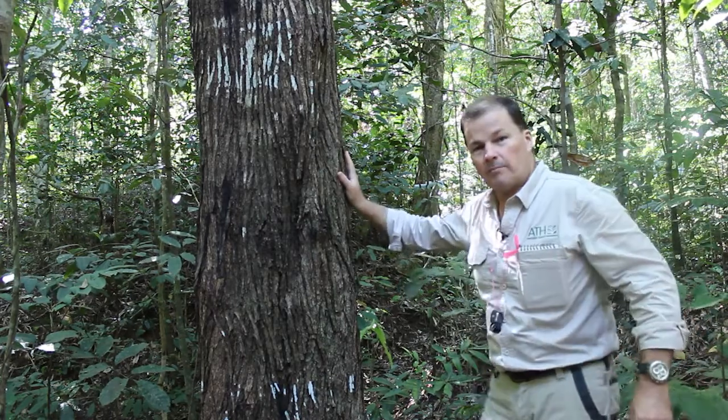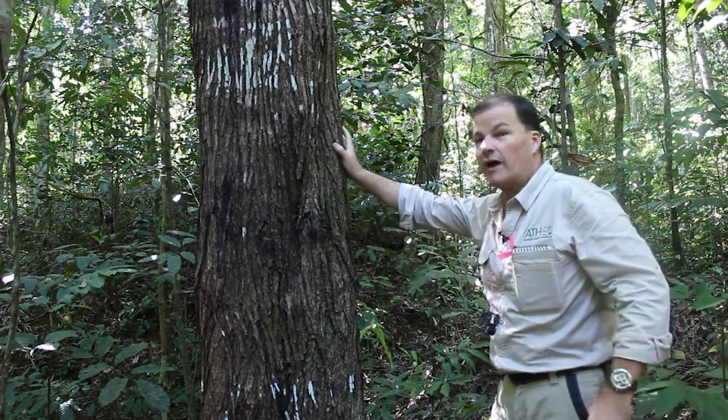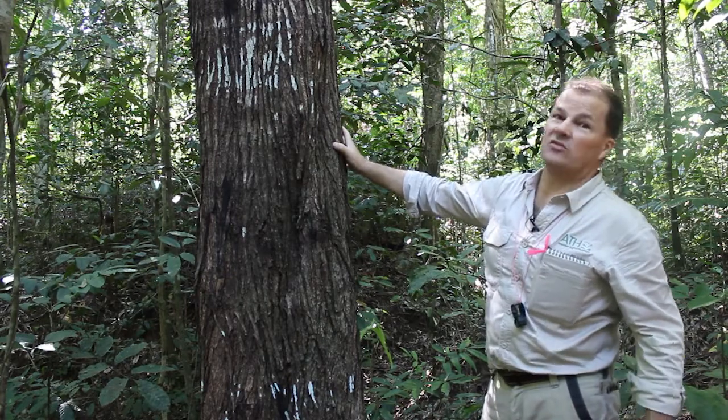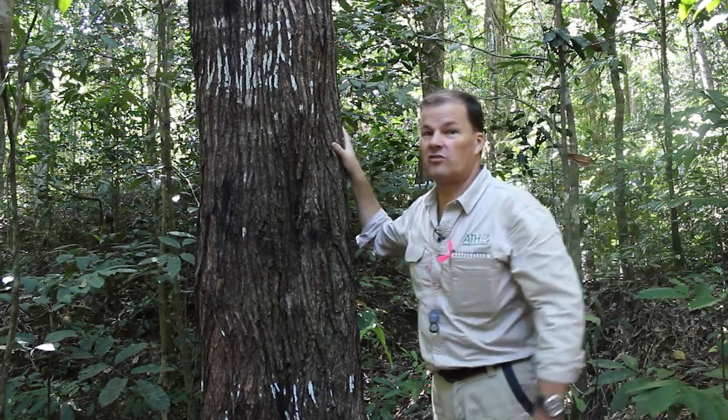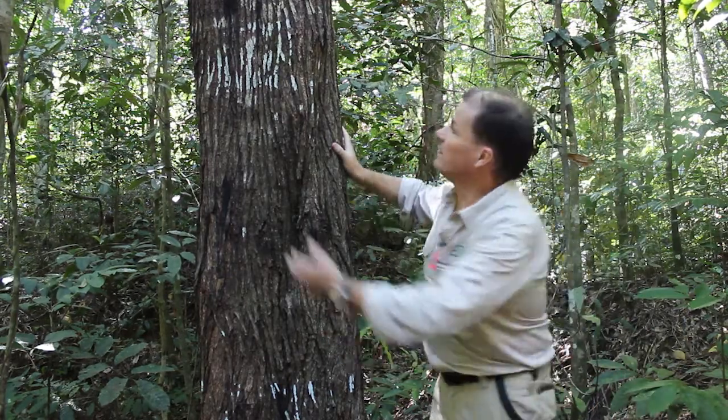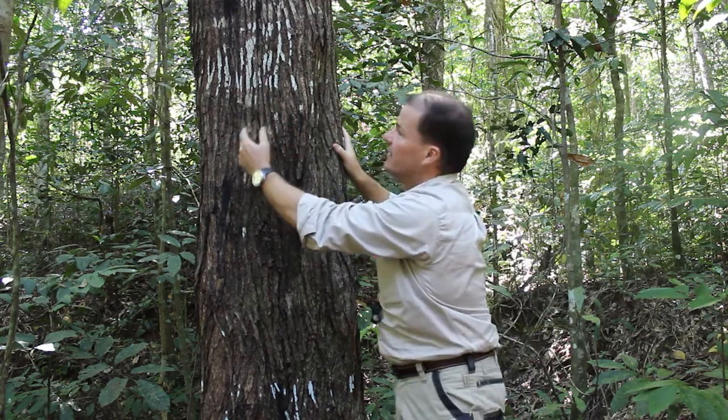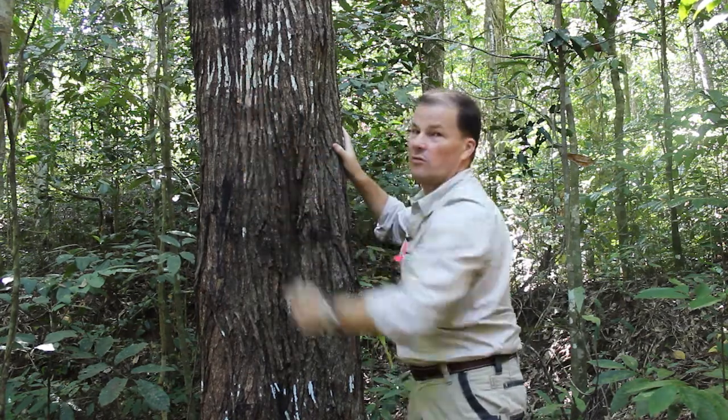Okay, another example of fissured bark is this one here. This is actually one of the rainforest acacias, and you can see once again the deep longitudinal fissures within the bark.